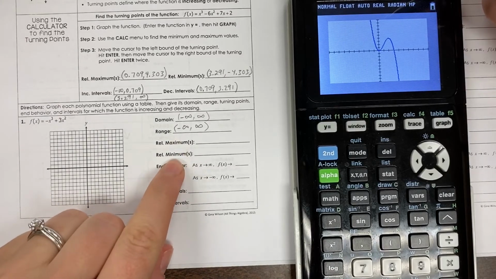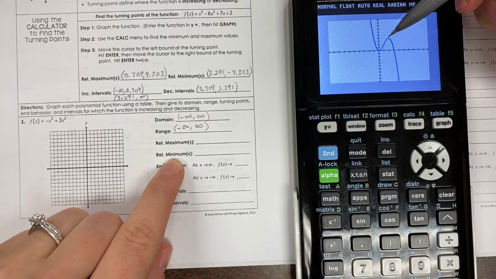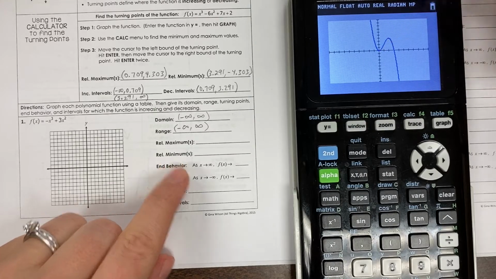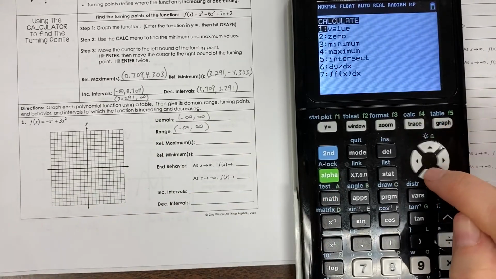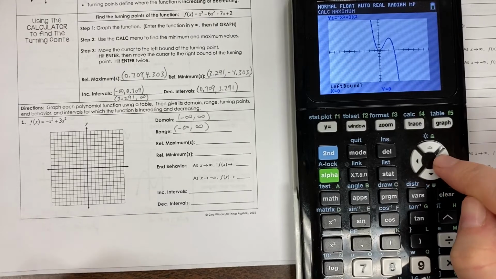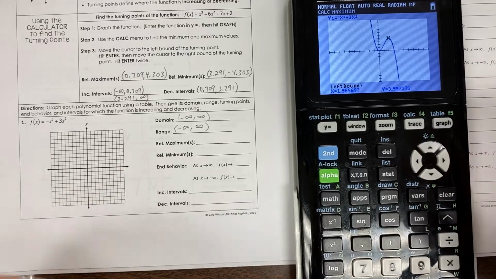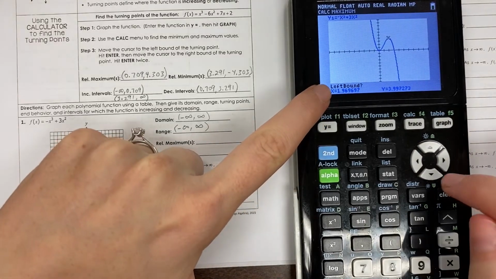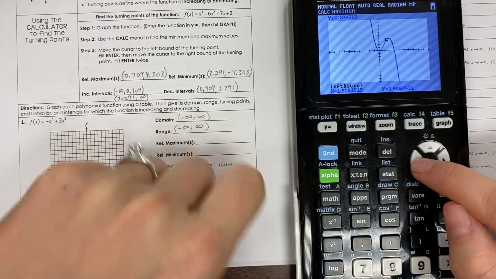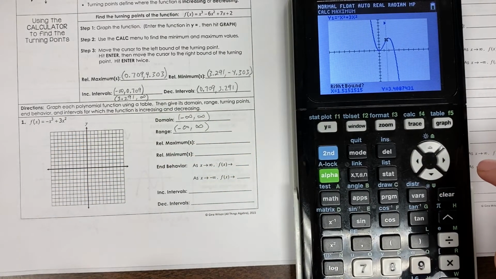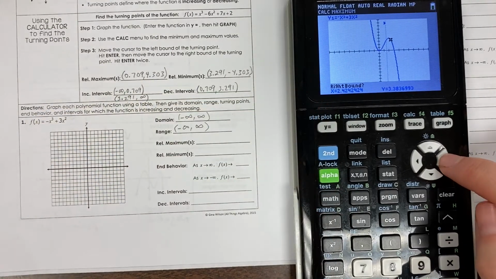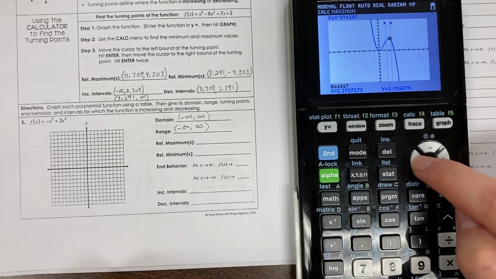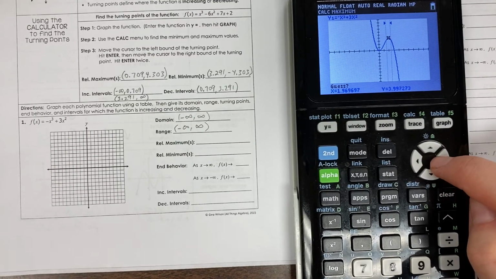Now let's get the max and min. So I see we have one of each. This right here is a maximum. This down here is a minimum. So let's get those coordinates. We'll start with the max. Hit the blue second button, Calc, maximum, hit enter. Scroll over with the right arrow till you're at the very top-ish. Now it wants a left bound point. So we're going to hit the left arrow about 3 times, and we're going to hit enter. Now it wants a right bound point. So we go to the right of the maximum, about right there, hit enter again. Then hit the left arrow, go back to the very top, hit enter one more time.